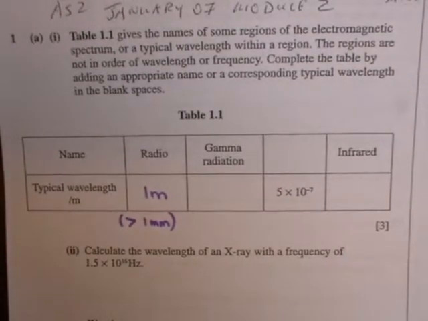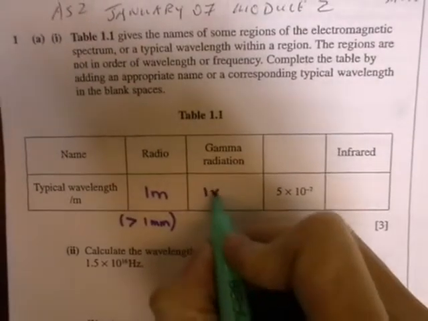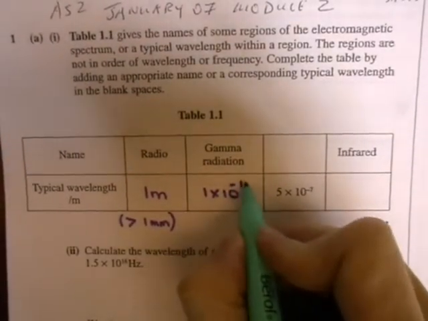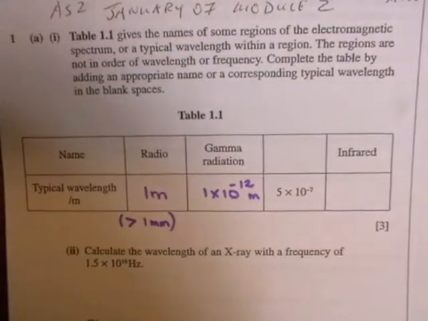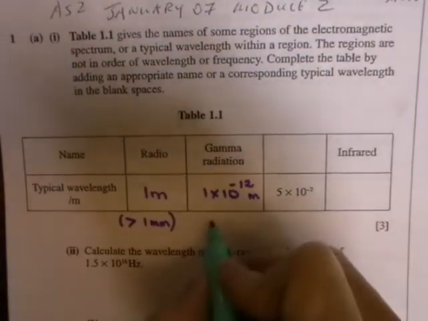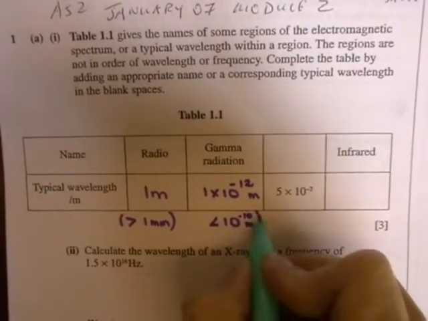For gamma radiation, which is the shortest, again that's something that you should learn off. And a good one to learn off is 1 by 10 to the minus 12, or 1 picometer. But in the mark scheme it says anything less than 10 to the minus 10 meters.